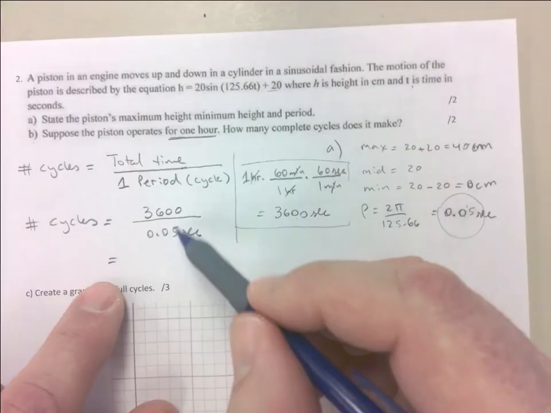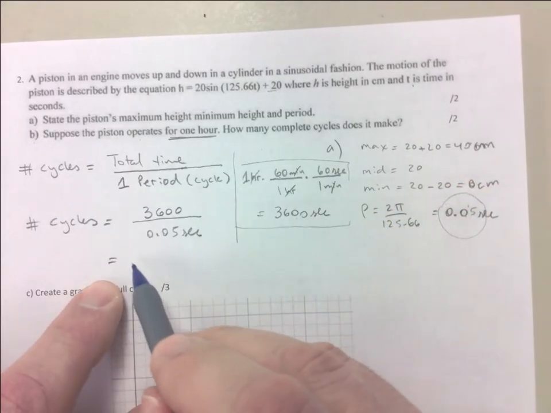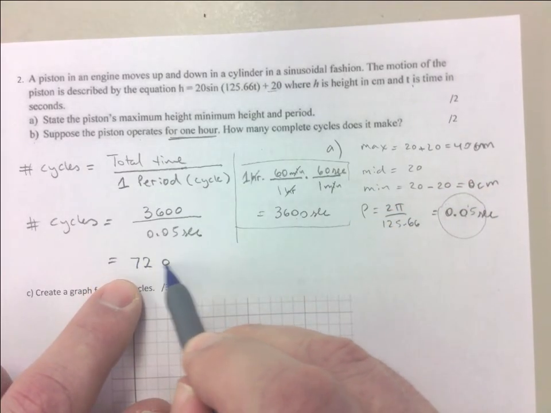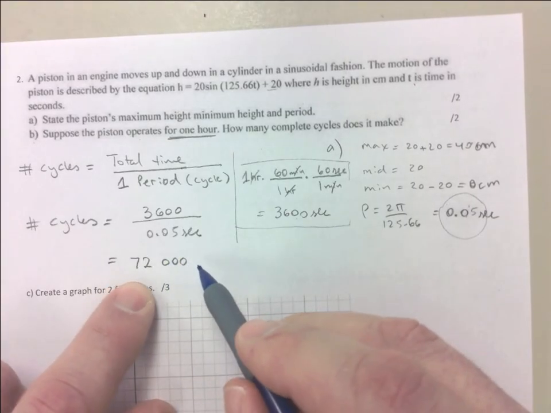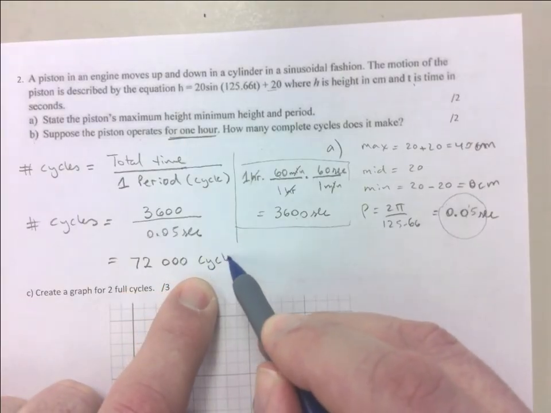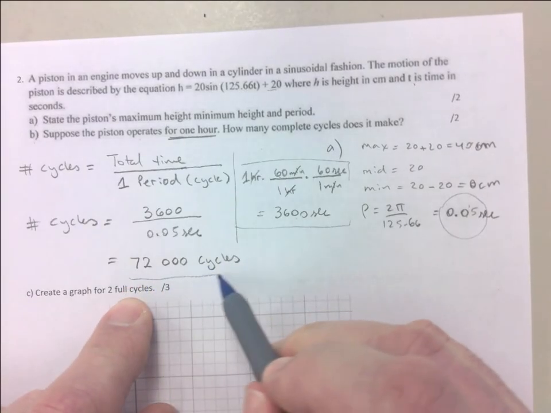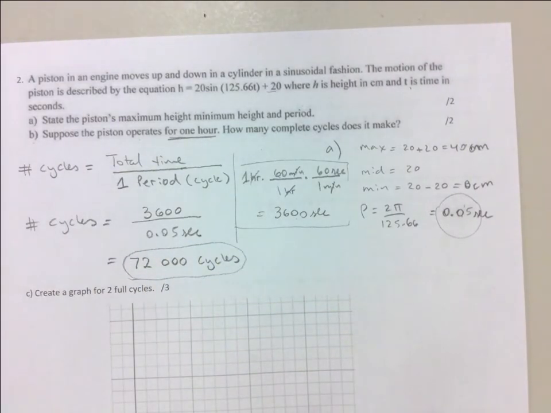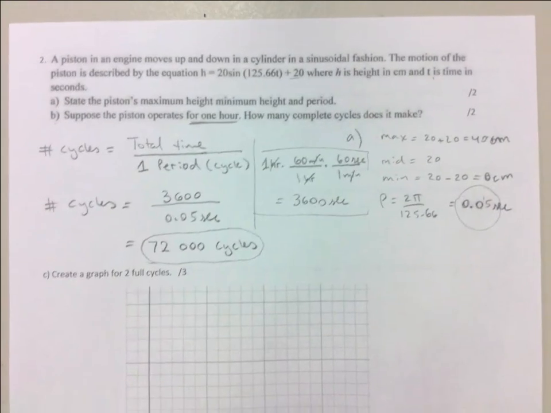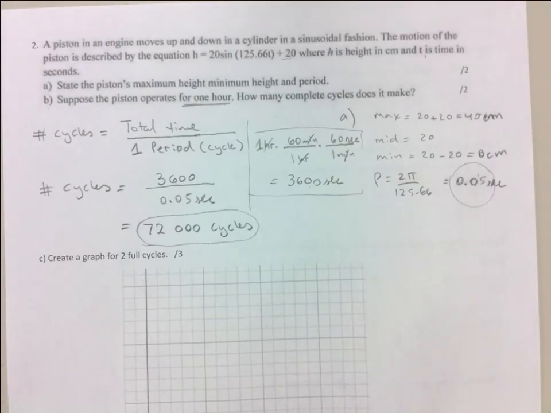If you divide this, you get 72,000 cycles. And remember, this is an engine, right? When an engine runs, the piston inside moves really, really fast, right? So it's not surprising to us that this is a big number.